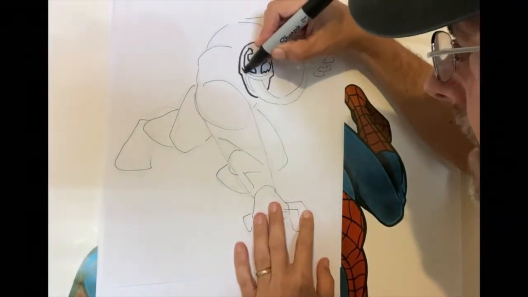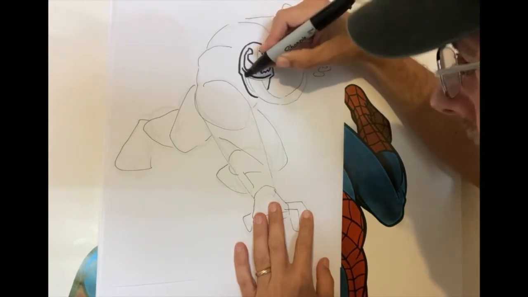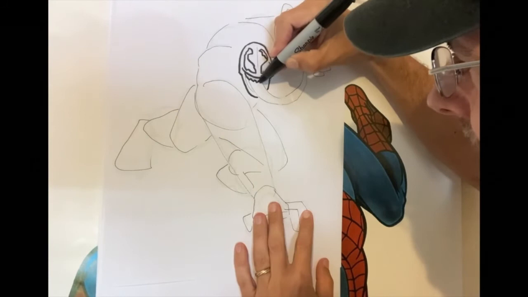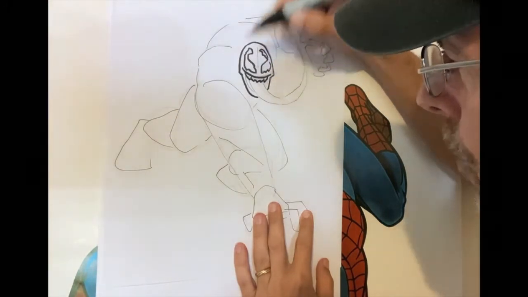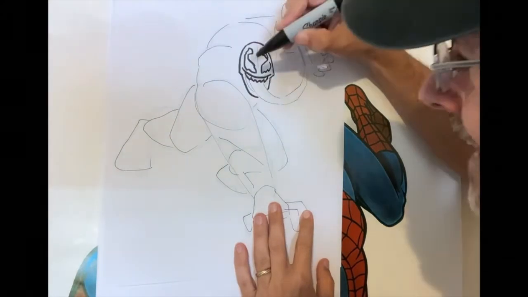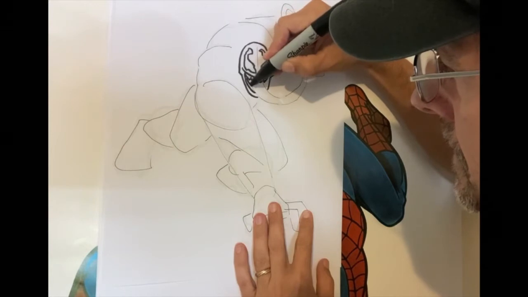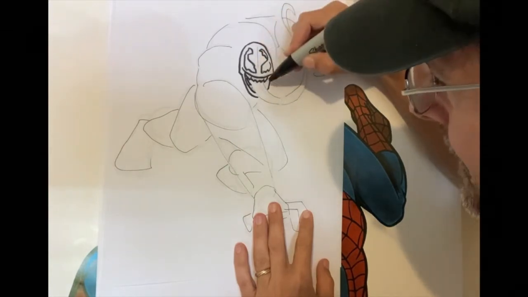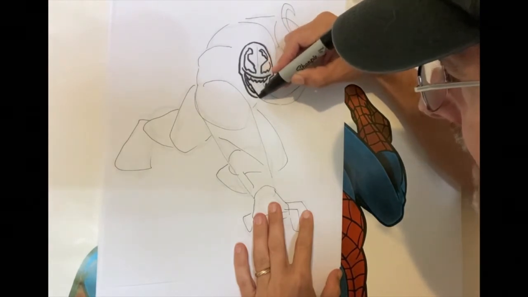Let's keep that smile, that evil grin, but now for his teeth, that line right below that smile, I'm just going to indicate some saw-toothed edges. If you want to put in every tooth, you can. I like keeping things a little simple. Give him some down here too. Let's get that tongue going.